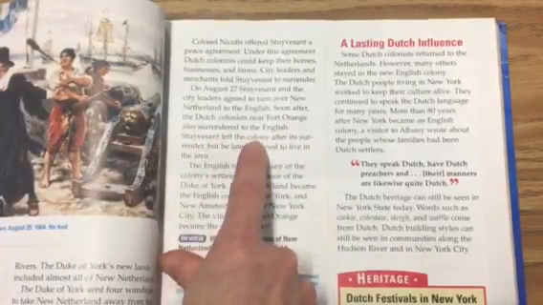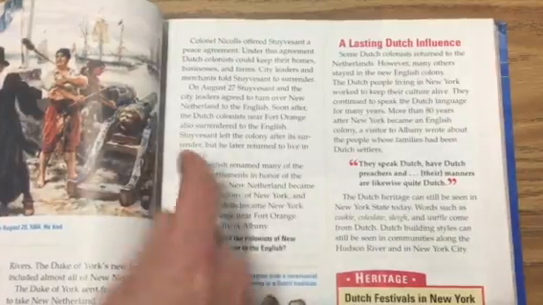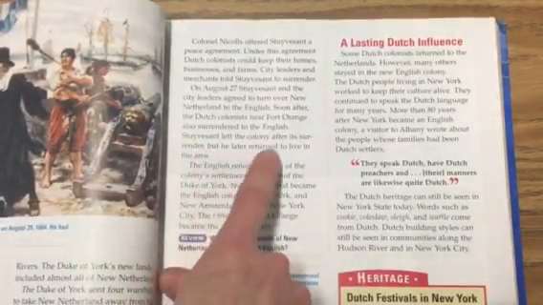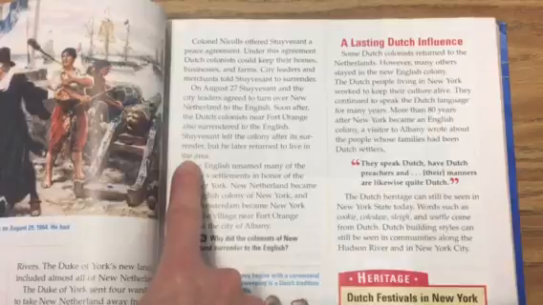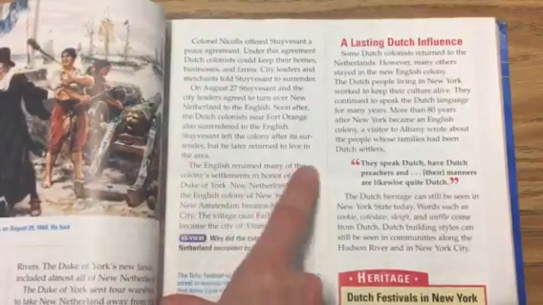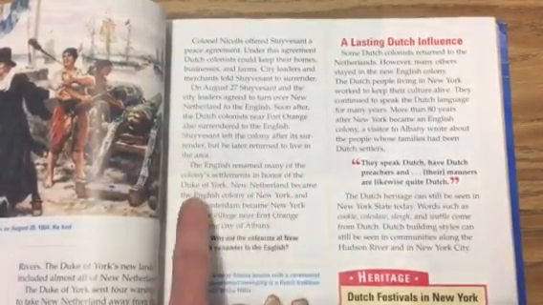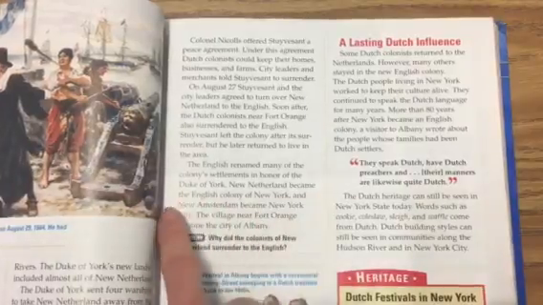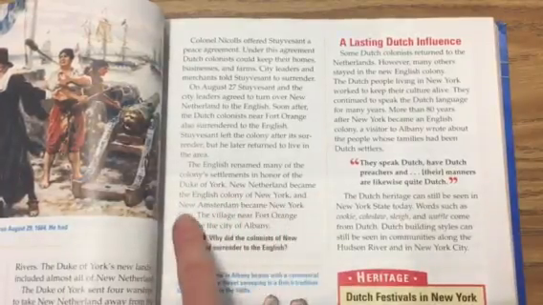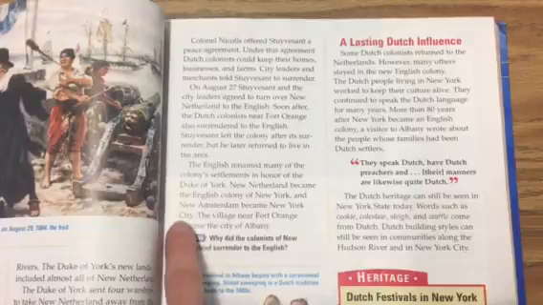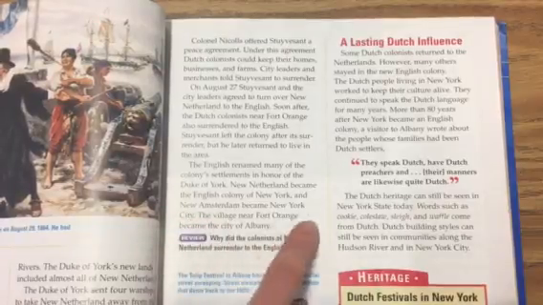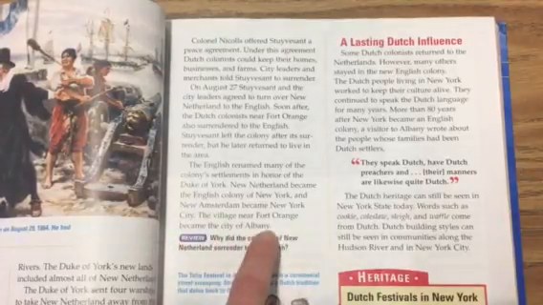Stuyvesant left the colony after its surrender, which was the picture that we saw, but he later returned to live in the area. The English renamed many of the colony's settlements in honor of the Duke of York. New Netherland became the English colony of New York, and New Amsterdam became New York City. The village near Fort Orange became the city of Albany.